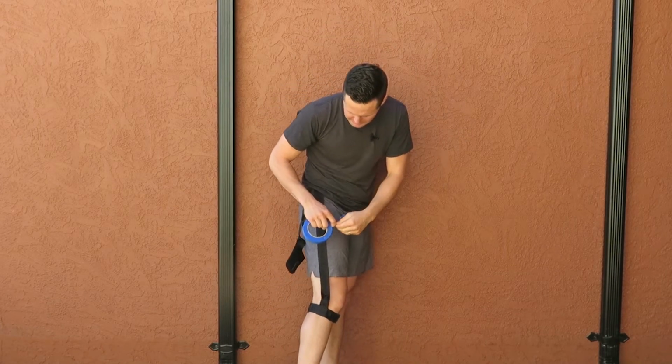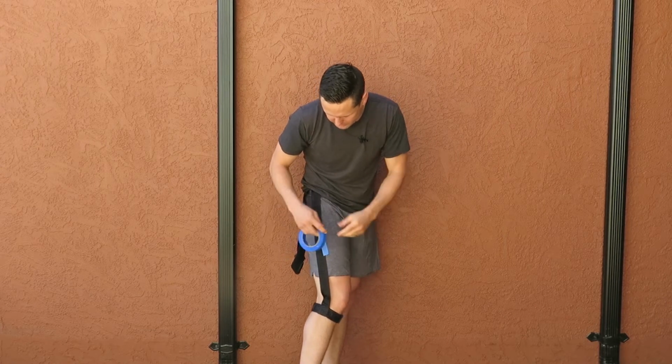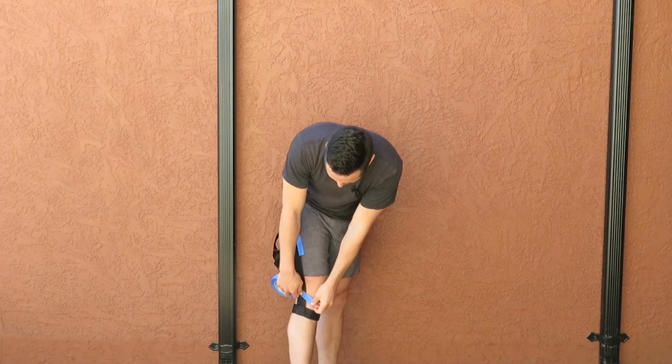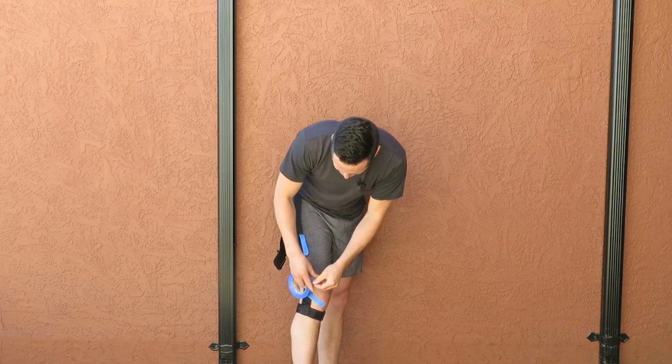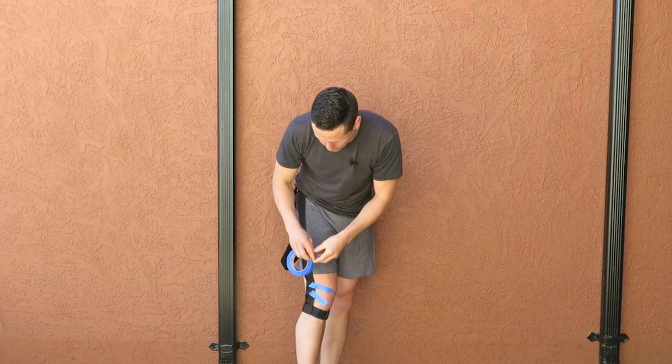If we actually look at all the different connections that are happening, the IT band has connections to the lateral quad muscle, vastus lateralis. It's got connections to the patella, the kneecap. It's got a connection to the tendon of rectus femoris, this middle quad muscle.